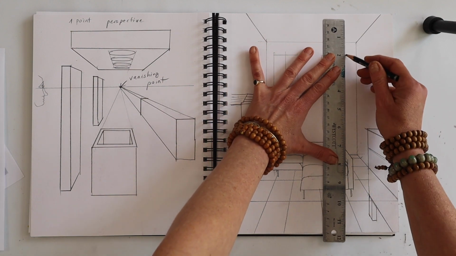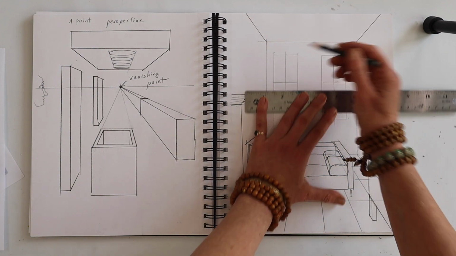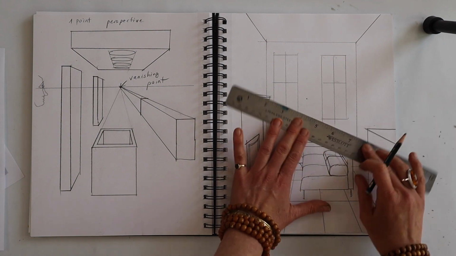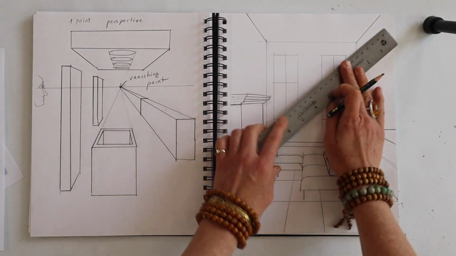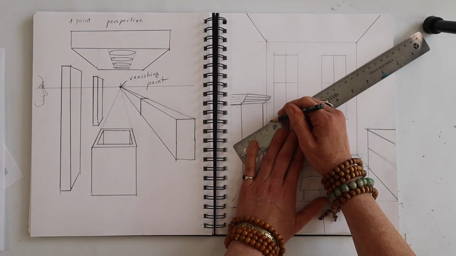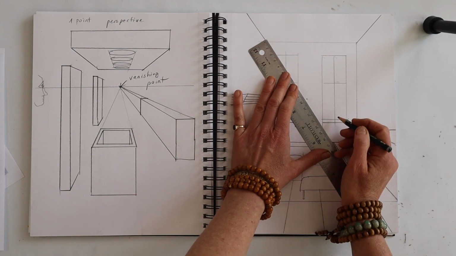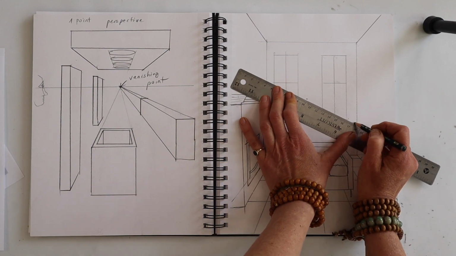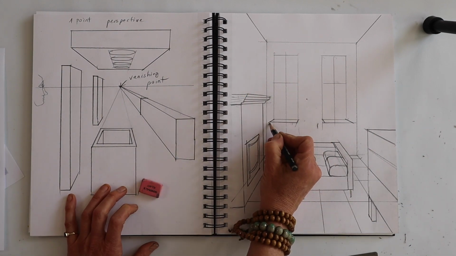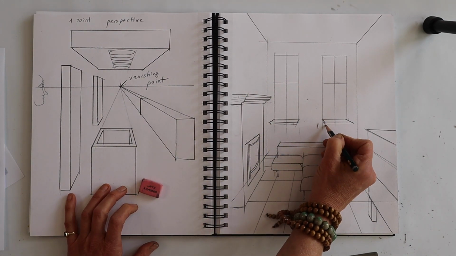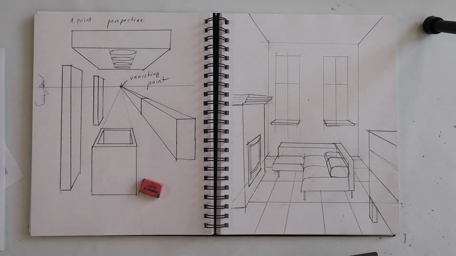But if I were to draw a window sill, for example, so here's my windows, right? But if I were to draw a window sill, then I'm going to use my vanishing point, like so, extending like so. And maybe they have a thickness. So that's how the windowsills would look.